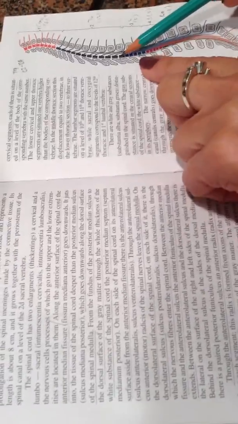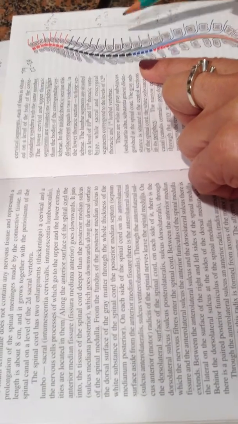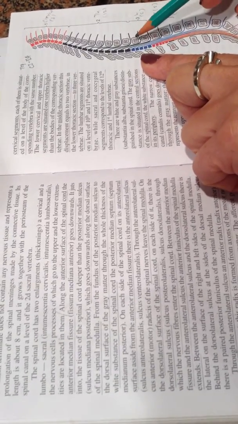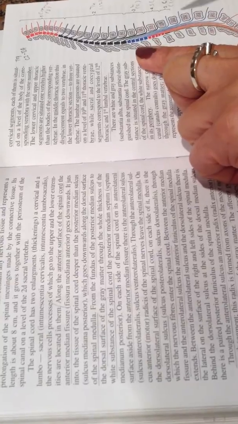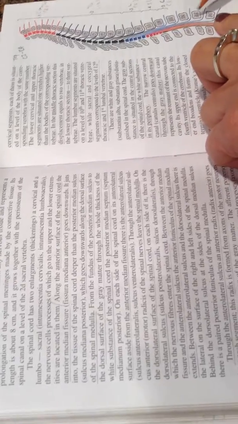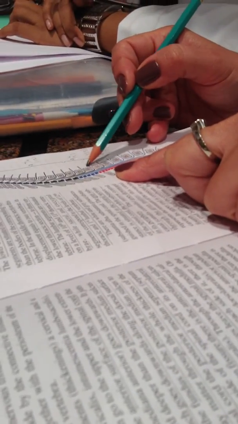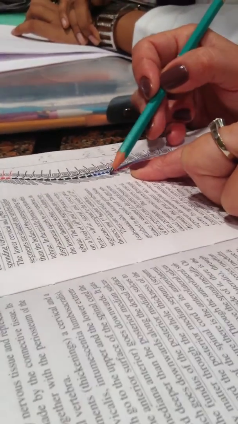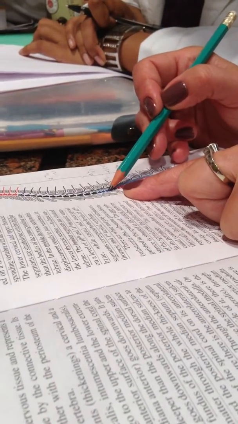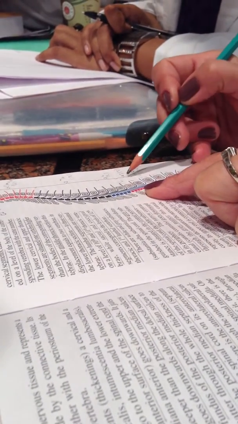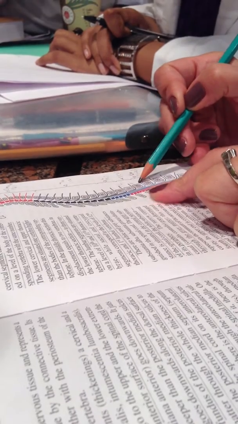In the region of the 12th thoracic and first lumbar, it is about lumbar. Where is lumbar? Lumbar 5th, 4th, 3rd, 2nd, 1st, and 12th thoracic. About in this region, all 11 lumbar segments are located. Sacral and coccygeal segments are located at the 12th thoracic and 1st lumbar.